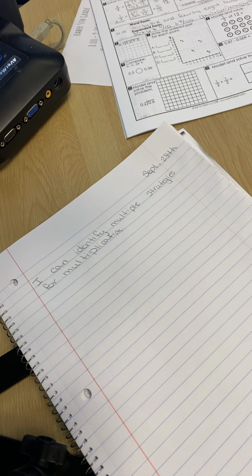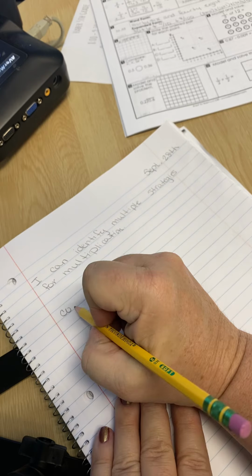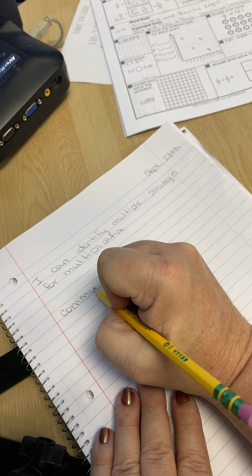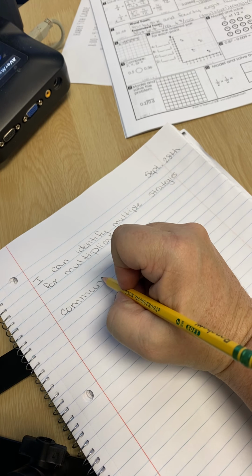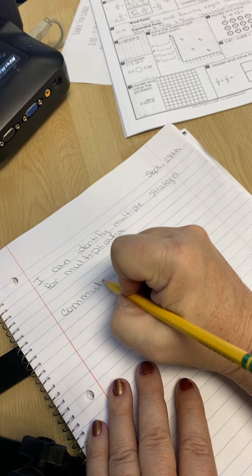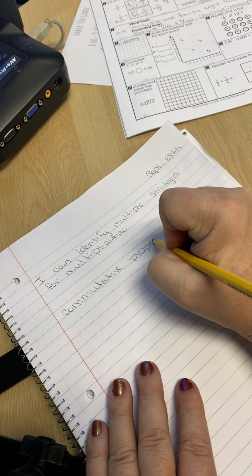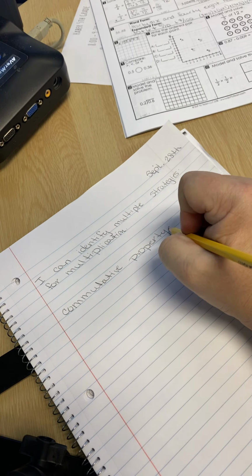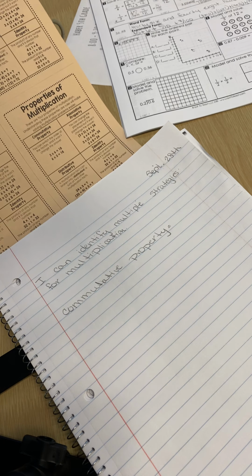All right. So the very first thing we want to start out with is the commutative property. All right, and the commutative property is that property that says it doesn't really matter what order your multiplication is in, it will work either way.